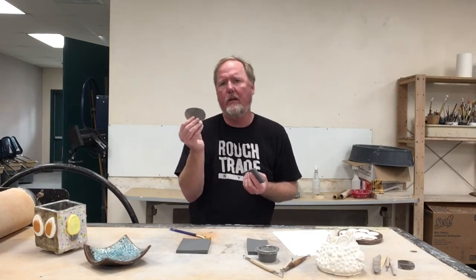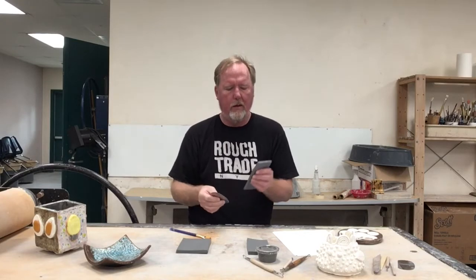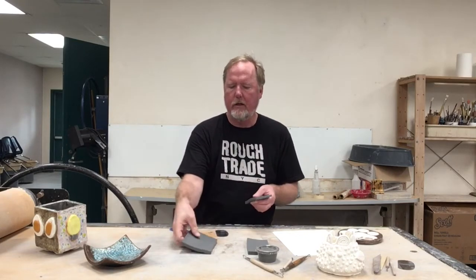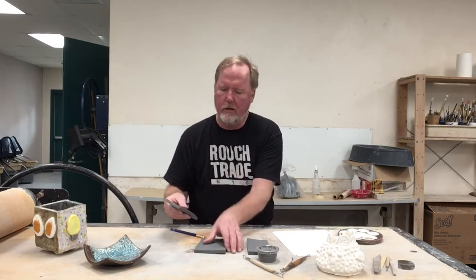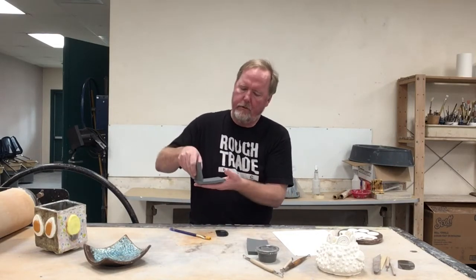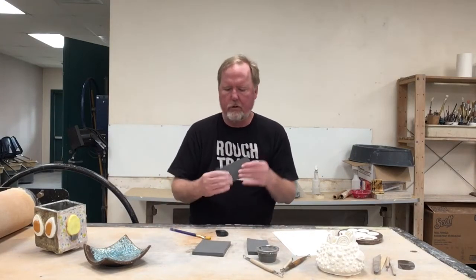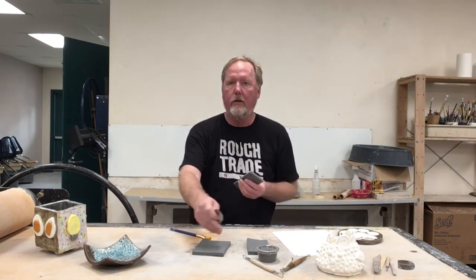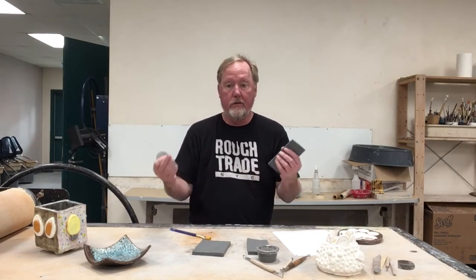So I could take something like this, which is the serrated edge rib, and if I were going to stick these together, let's say I want to make a box like this one over here, and I want to stick one slab to another slab to start my box, I would score any areas that are going to be in contact with one another and any areas that I want to have sticking together.